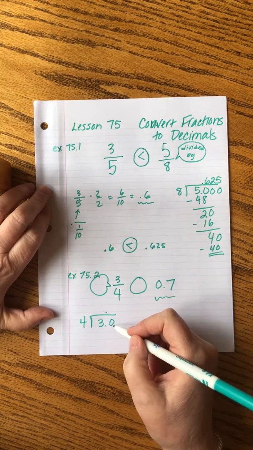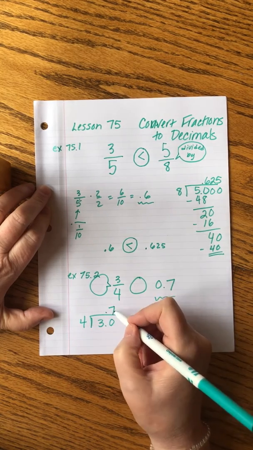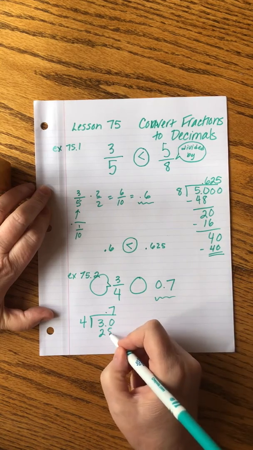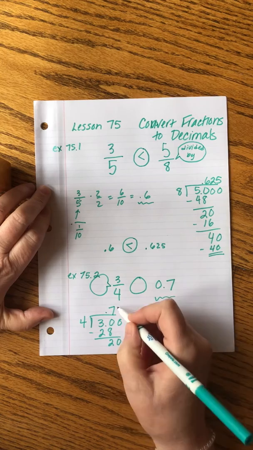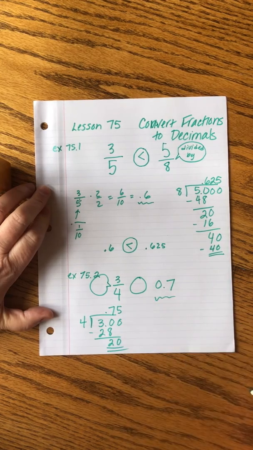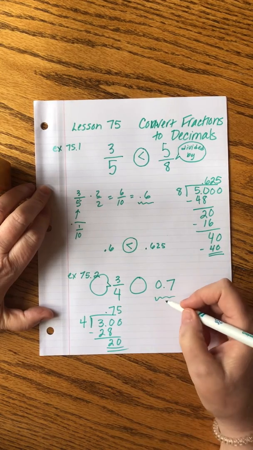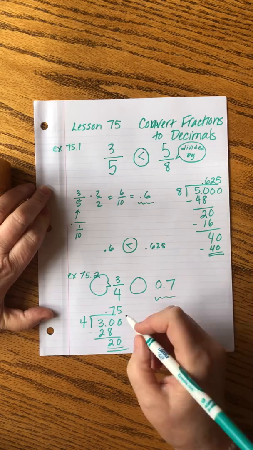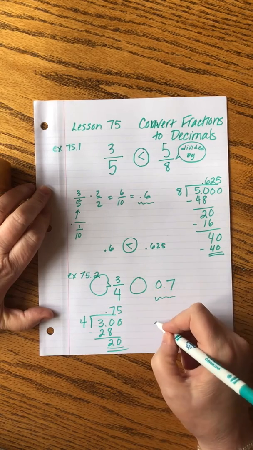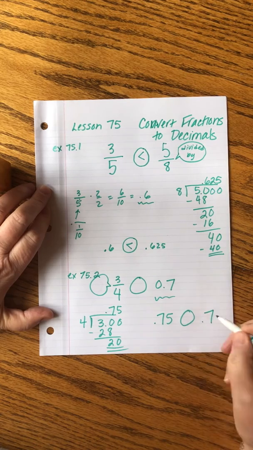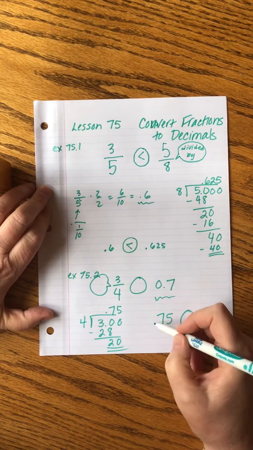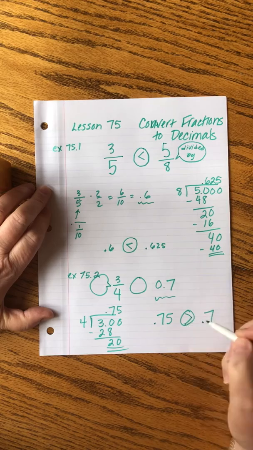4 into 3, oh, it's almost 8 times, but not quite. So we're going to have to do 7. 28, subtract, get 2, bring down another 0. That's 5. So I came out even. So 3/4 turns into 0.75. We compare it to 0.7. I chopped off the 0 in front. It's fine. We don't need it. So this time it's greater than.